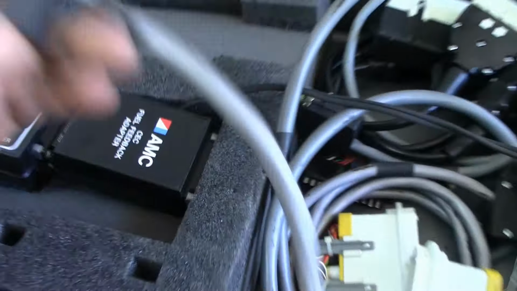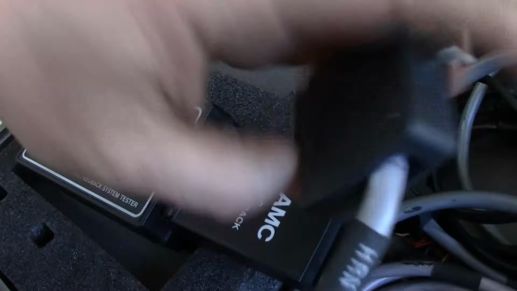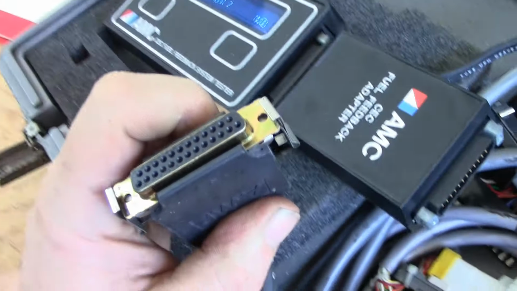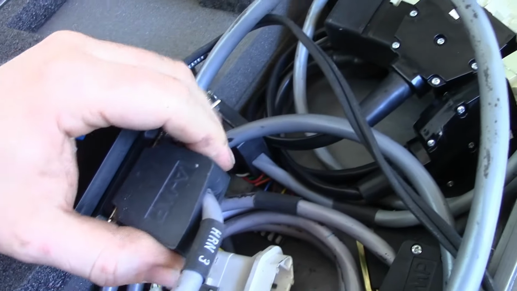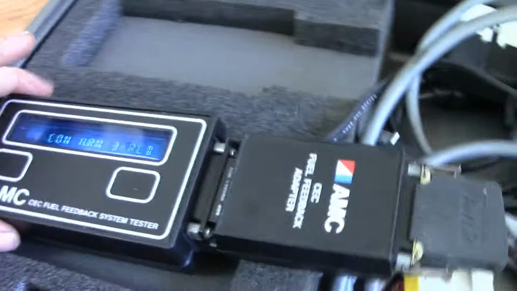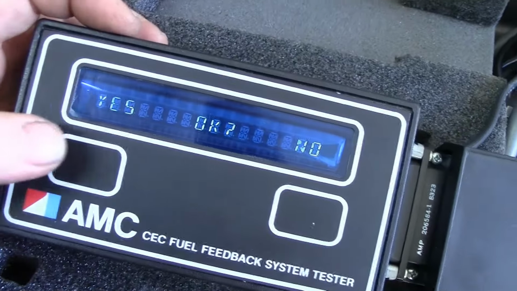Looks good. And it wants me now to connect this to the tool. Let's try this with one hand. This is going to be hilarious. Like that. Okay, are we good? Yes. And now it wants me to put the key on. So we need to go into the car and start the vehicle. Now also, we're going to need for this test a plug. You'll see in a bit.